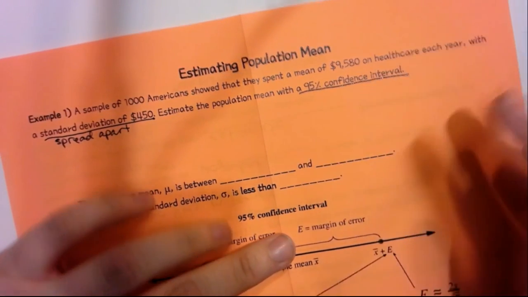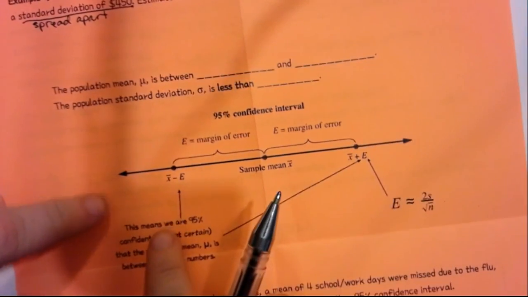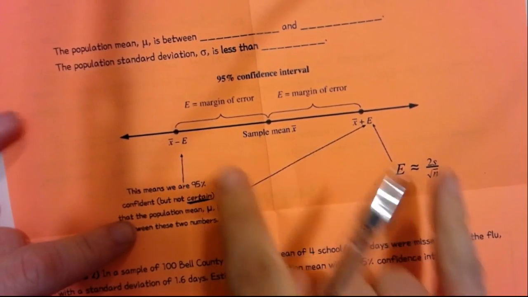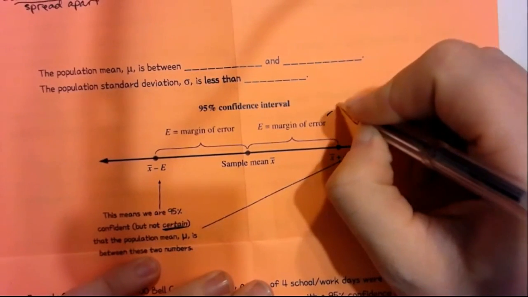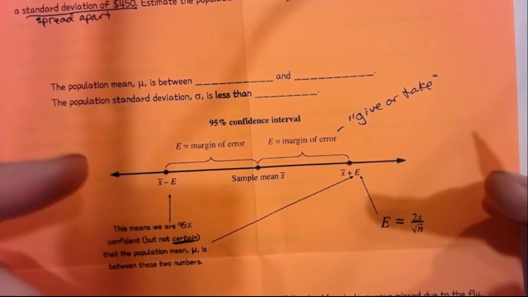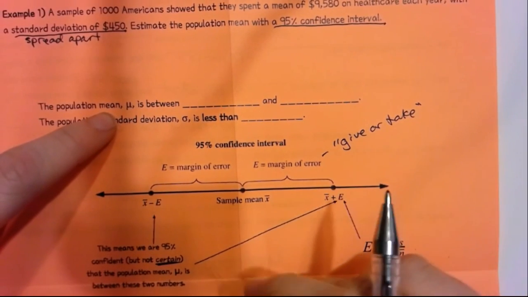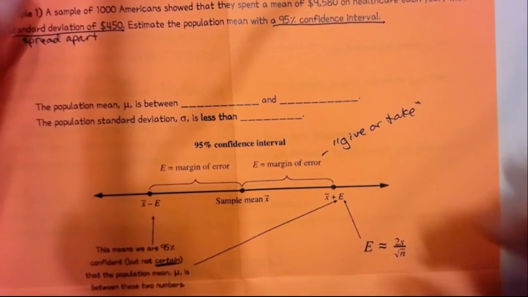Let's take a minute to talk about this. Go down to this picture. 95% confidence interval means that we're 95% confident, but not certain, that the population mean is going to be between these two numbers. We're going to get a kind of give or take amount. In other words, we're going to figure out what's the population mean, give or take $100 or give or take $10 or whatever. So that's what we're going to have to figure out.